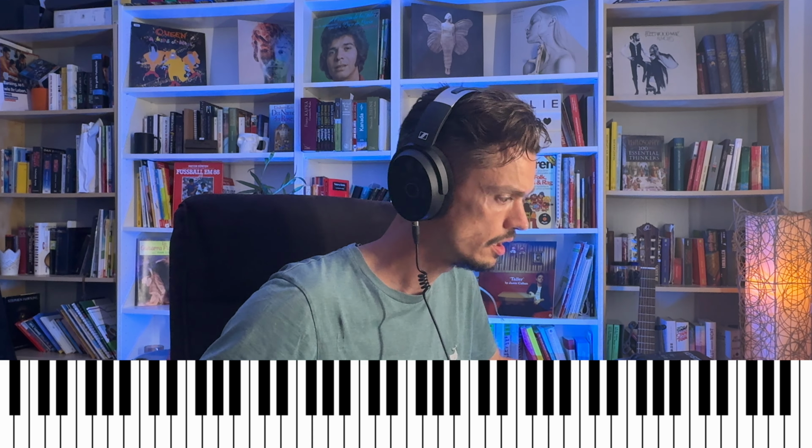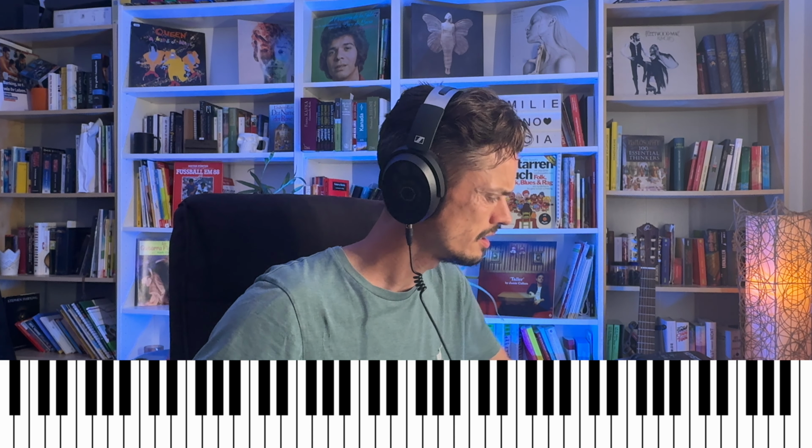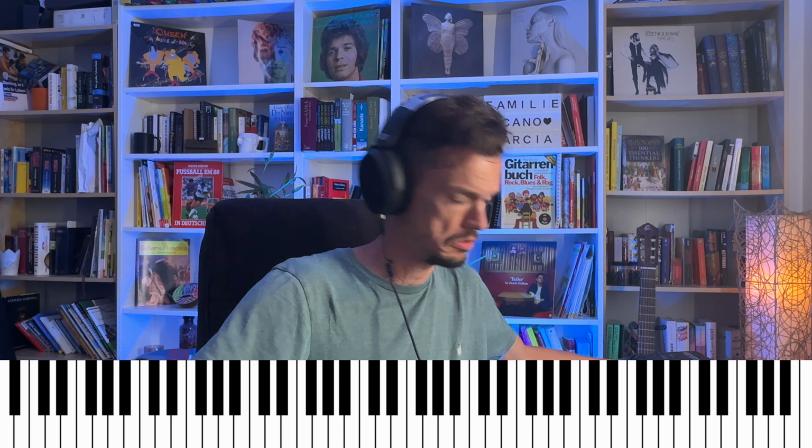Let's find out chord first. Okay, so it's just B flat. That then goes back to C major, okay? Very, very bluesy, as I already said. The melody is still pentatonic.